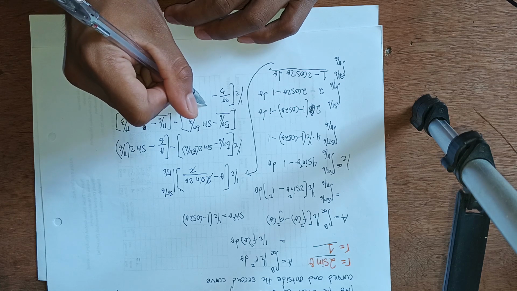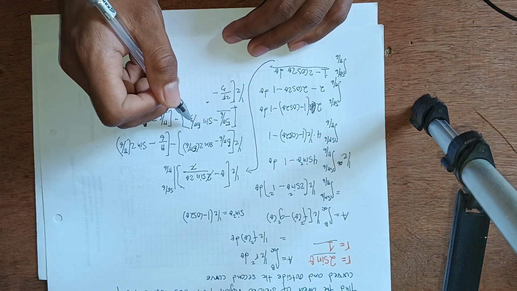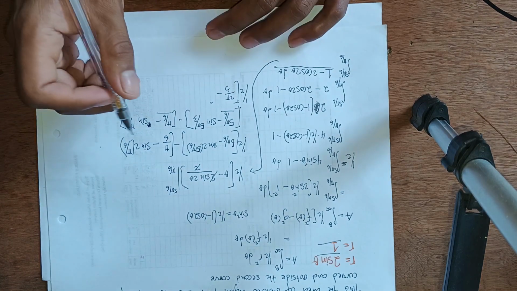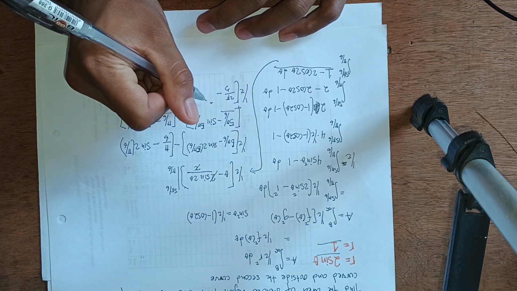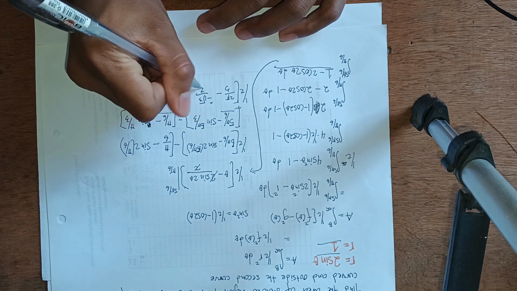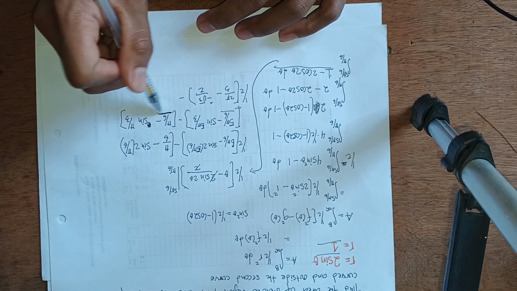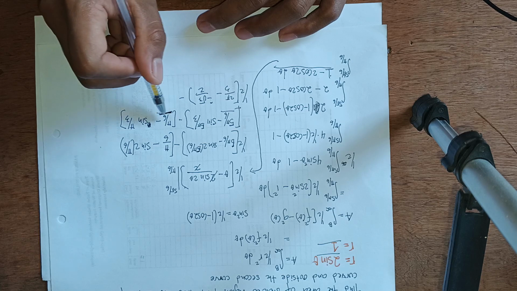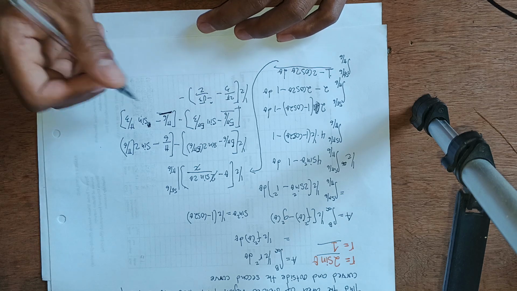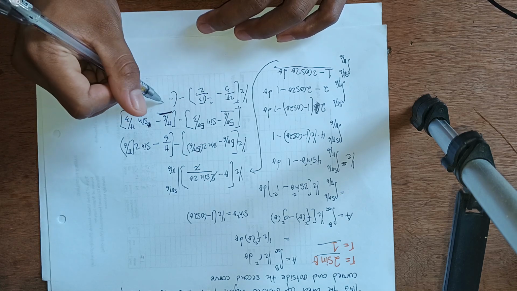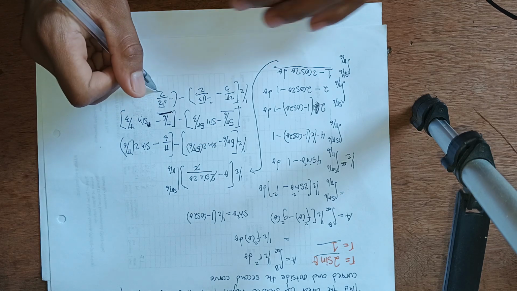Sine 5 pi over 3 is negative square root of 3 over 2, minus we have sine pi over 3, which is equal to square root of 3 over 2, and negative negative is positive.